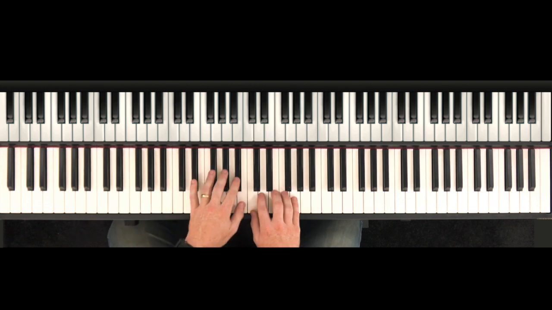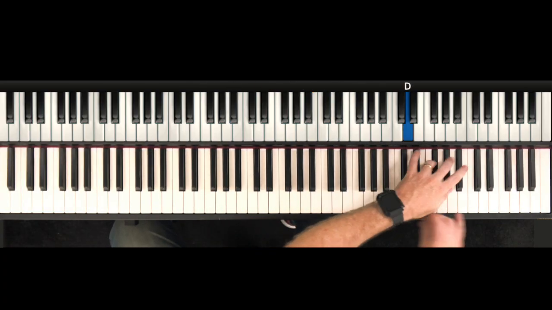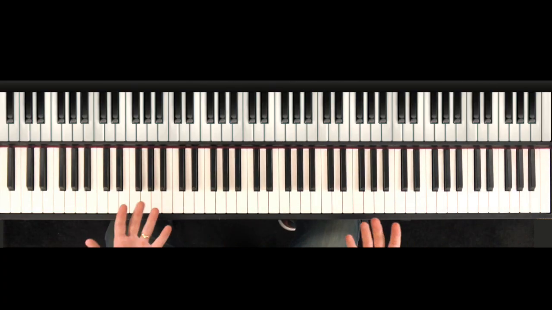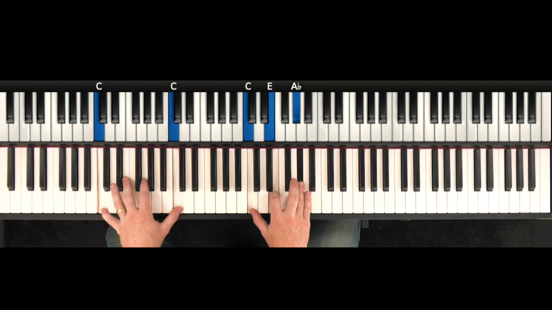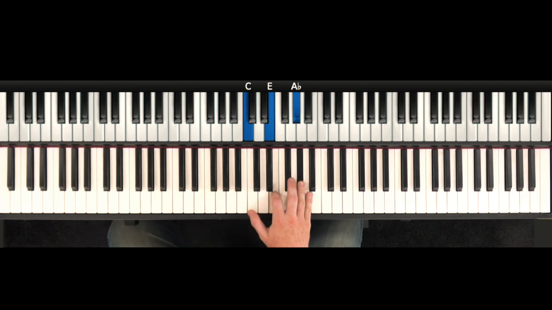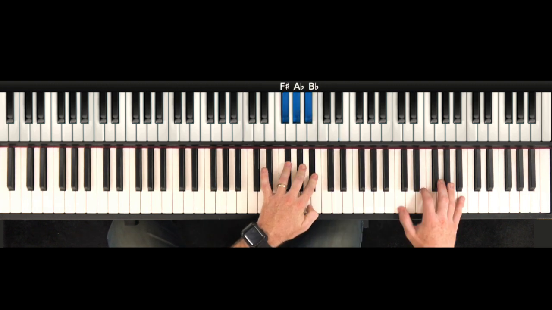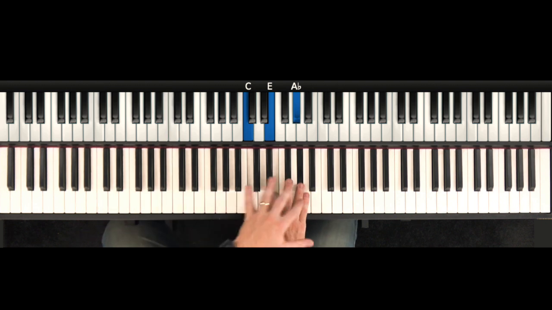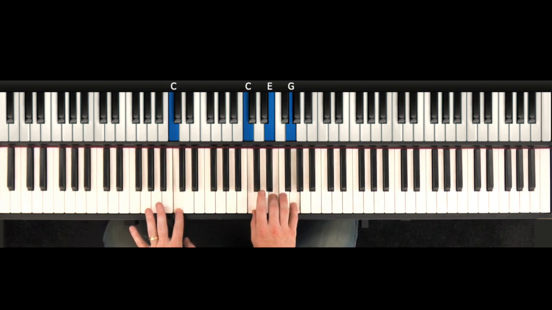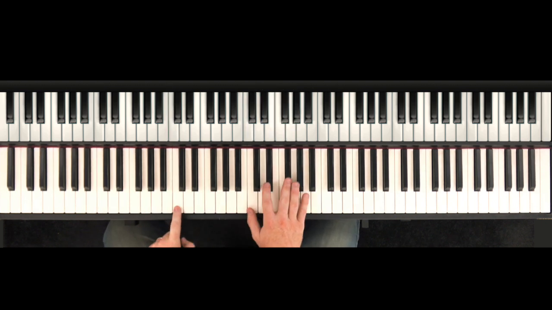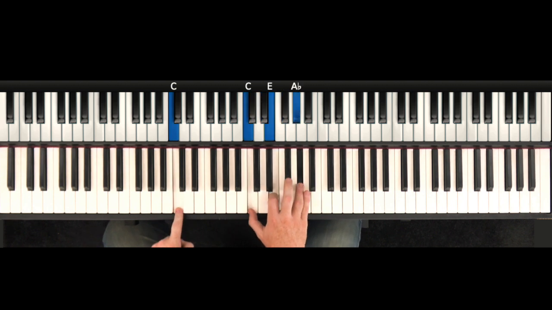Notice this has almost like a floating quality. You've probably heard something like this. If you've ever watched a movie and they have a dream sequence, you've probably heard something like that. That's a whole tone scale, and that's built up of whole steps all the way up. There's no half step in between. And that augmented chord that we just played is kind of built off of that whole tone scale. So again, we have C major, C minor, C diminished, and C augmented.